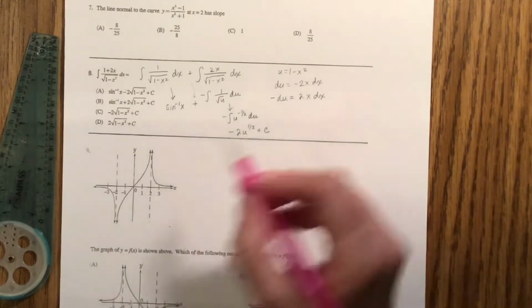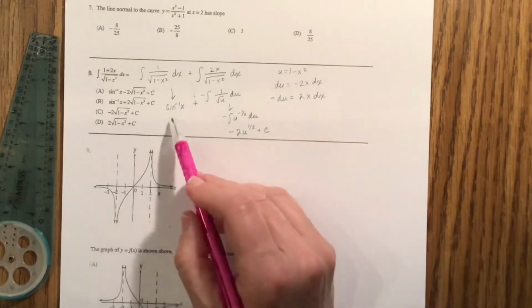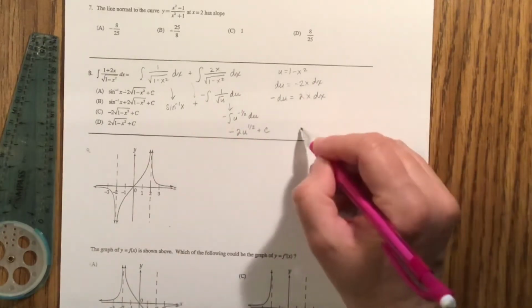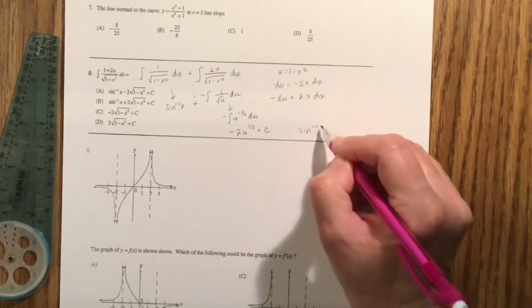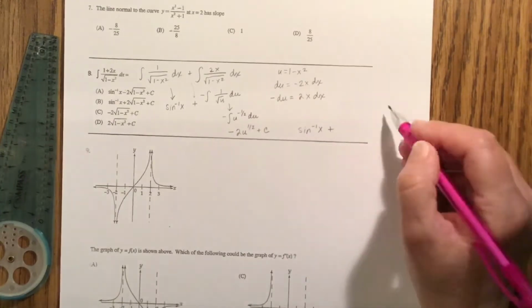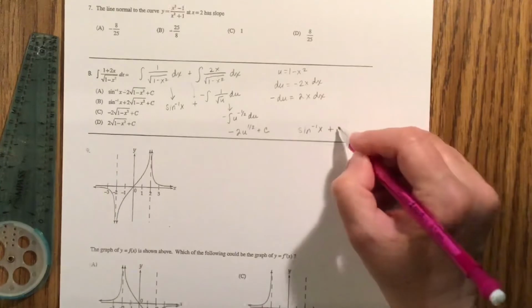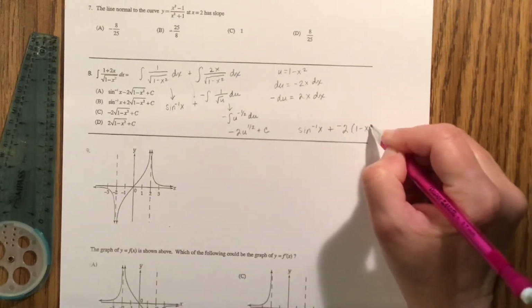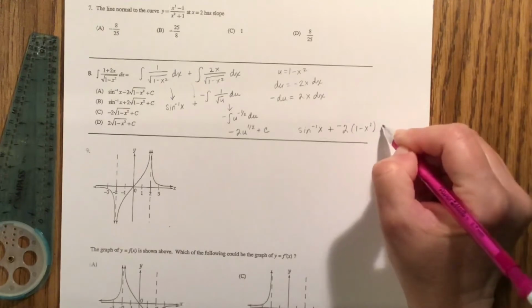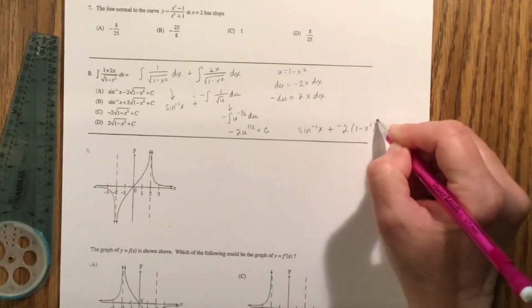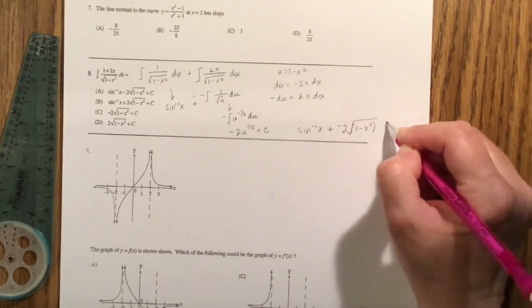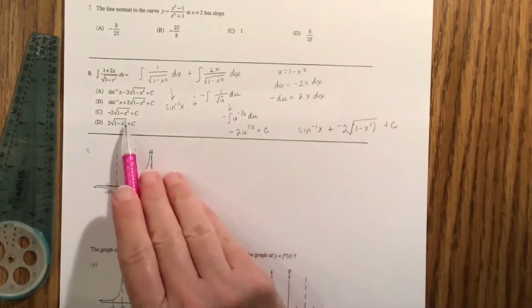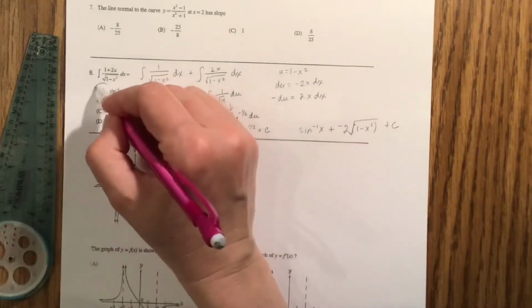Okay, so I'm going to bring x back into this problem. And remember, the first part of it had a sign. So the first part of it was inverse sine plus, actually that's negative, 2 times 1 minus x squared to the 1/2, so I'm going to put a square root over that, plus C. So which one looks like that over here?